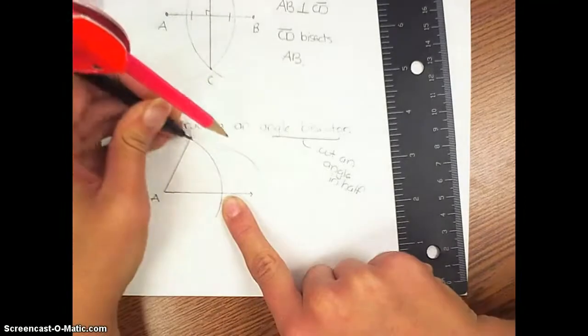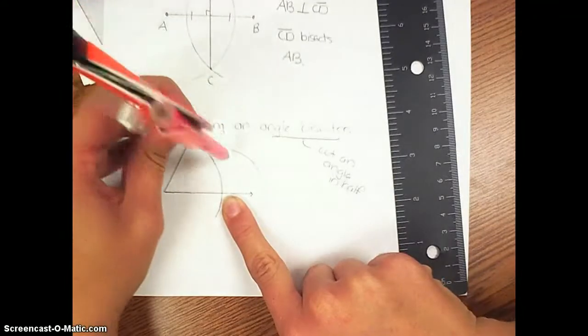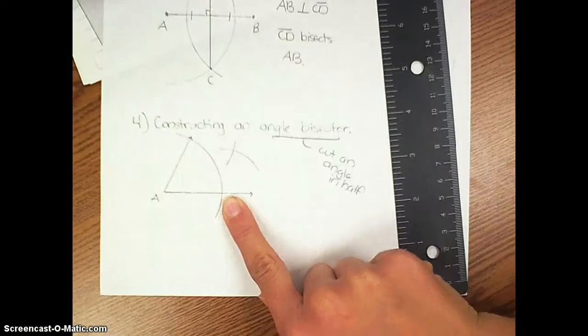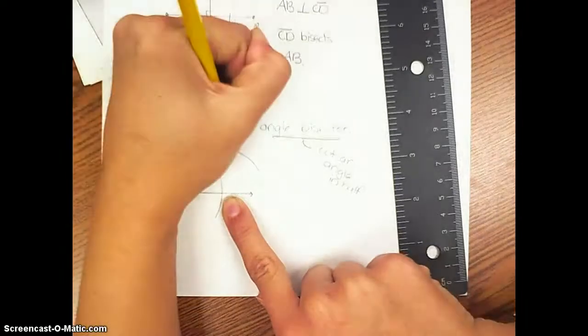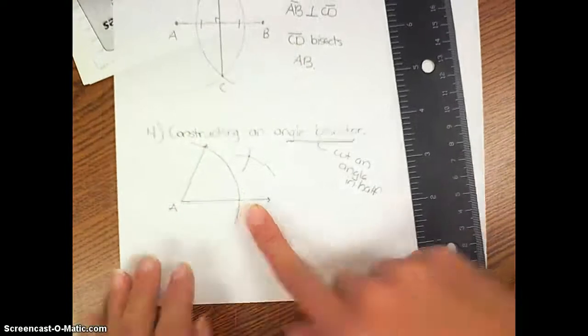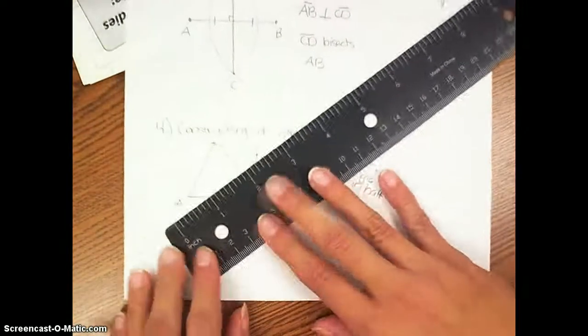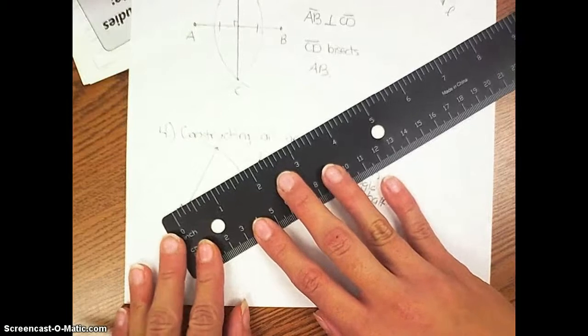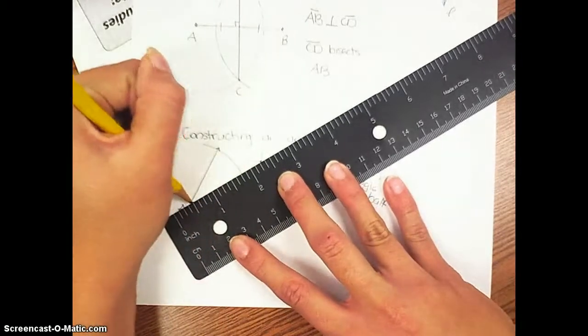Then I'm going to put it at where it intersects the other side, make an arc through the middle. You can see how those arcs clearly intersect at this point. That is a point on your bisector. So now, using a straight edge, connect vertex A to that point and your angle will be bisected.